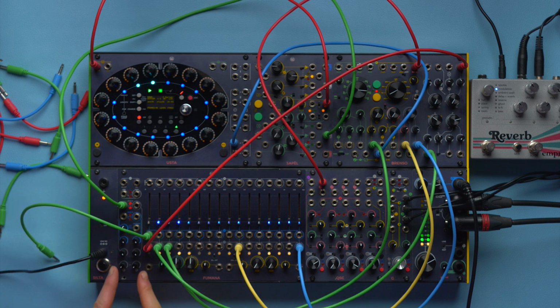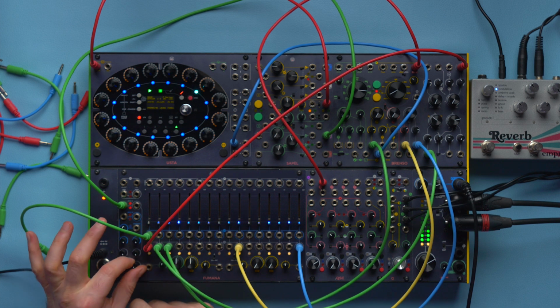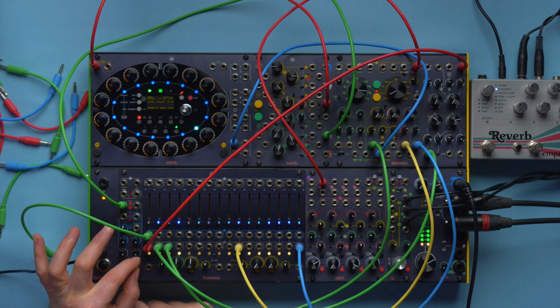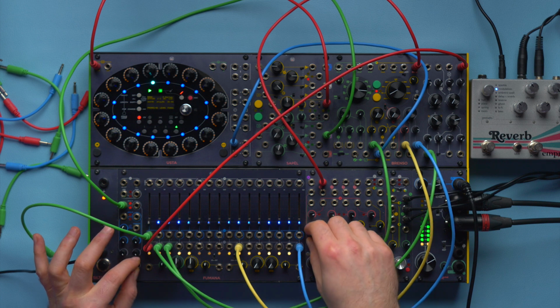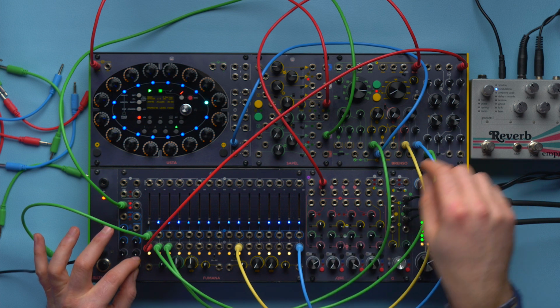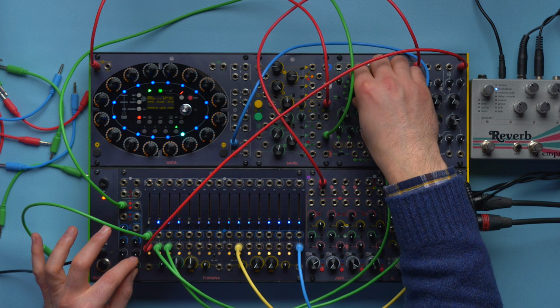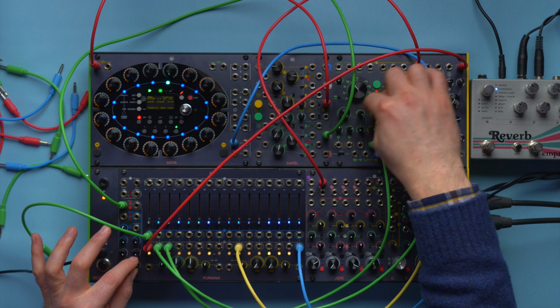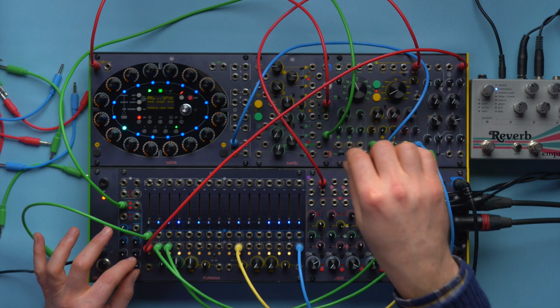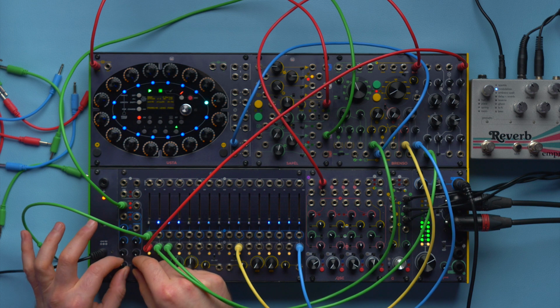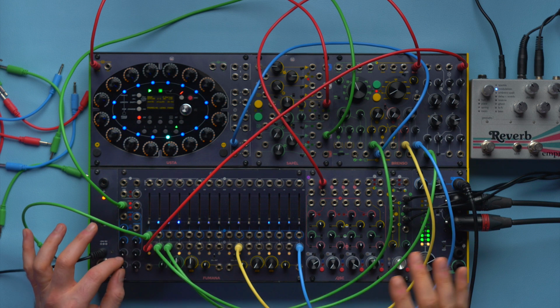But I can also play with my attack and decay for the envelope followers, making them longer. I can synchronize the two oscillators, and I can even add some attack as well to make it even smoother.